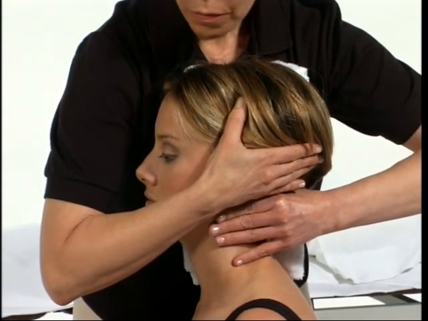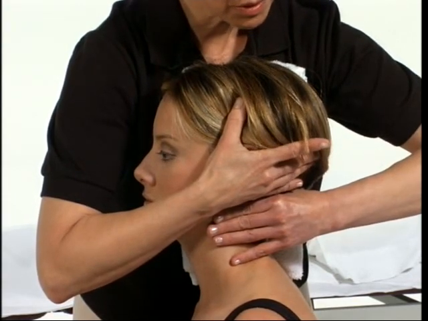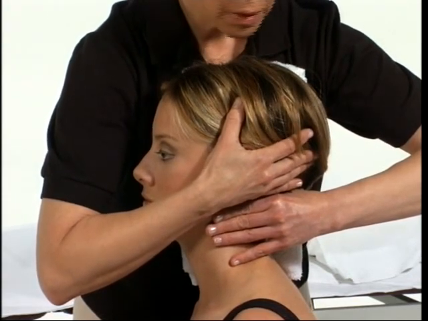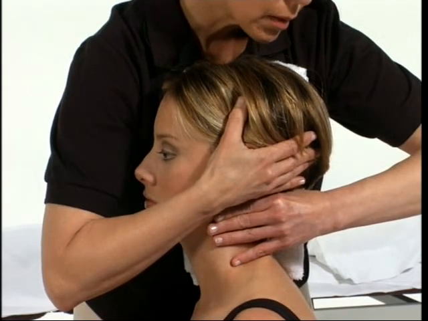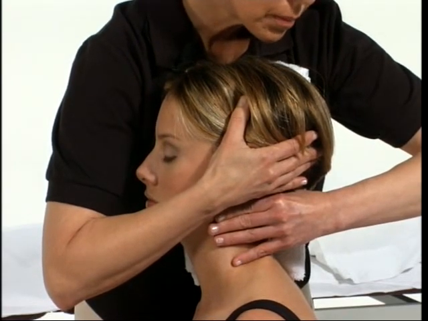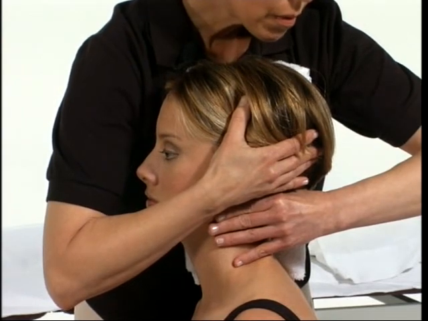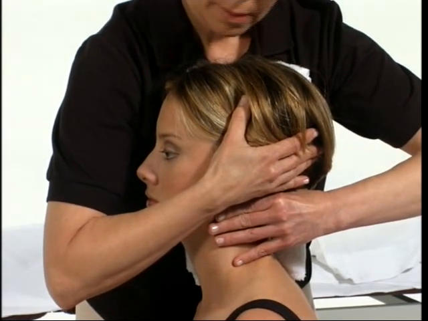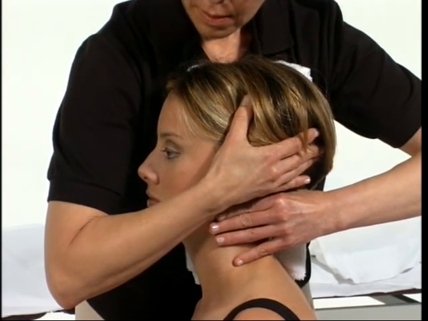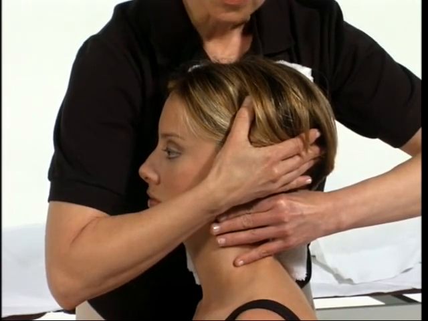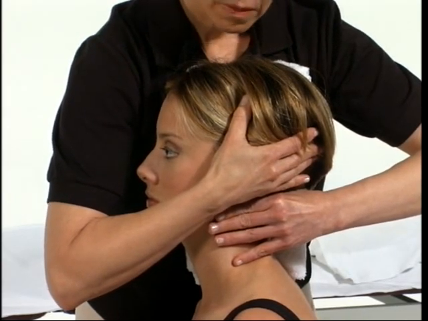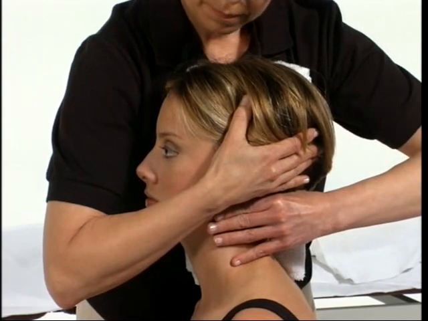My mobilization force then is in the direction that you now see my index finger. I'm going to perform a gentle, either sustained or rhythmic glide for a dorsal translation at C01.